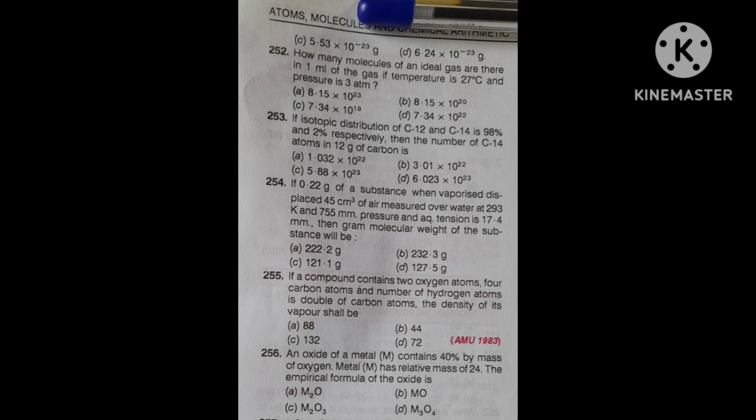After that you can solve easily. From the pressure you reduce the aqueous tension, then you will get 755 minus 17.4, that is the pressure.